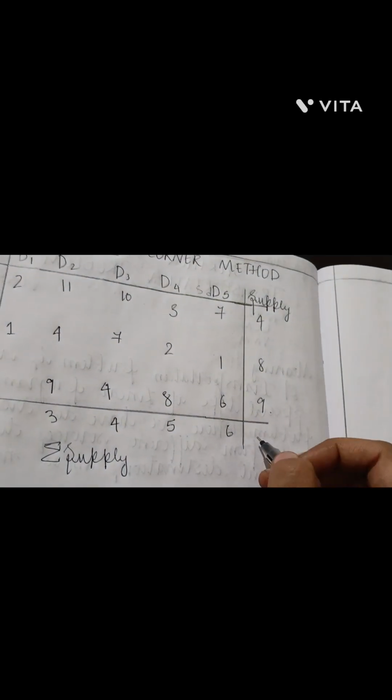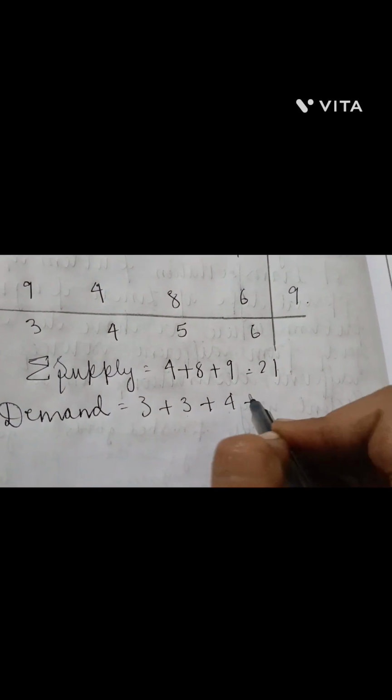Okay, so this is the question that we have, and firstly what we need to look into is that the supply and demand should be equal. The total supply here is 4 plus 8 plus 9, which is 21, and the demand is 3 plus 3 plus 4 plus 5 plus 6.